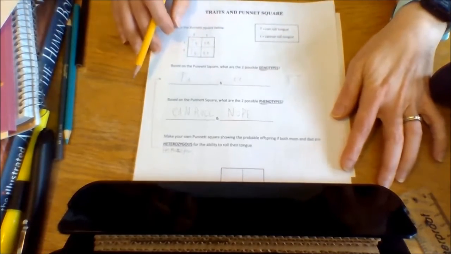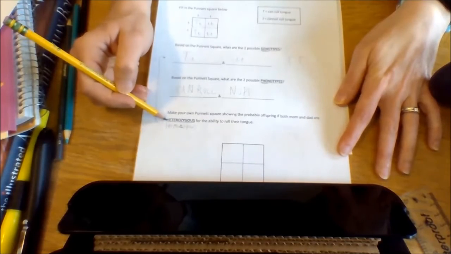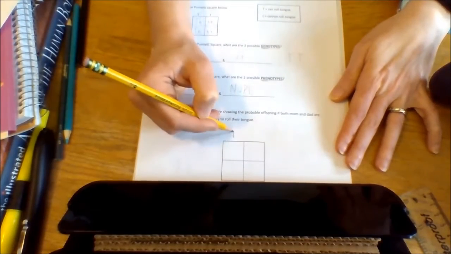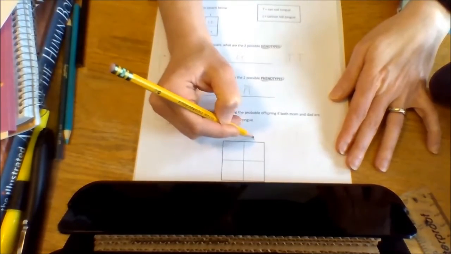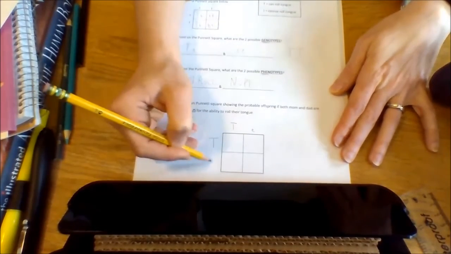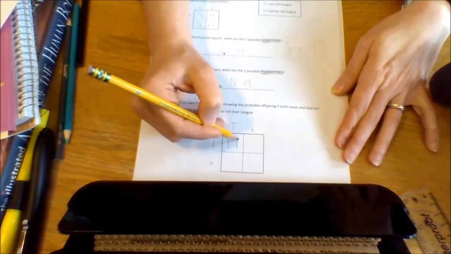So if we're going to do a cross down here for 2 heterozygous individuals, hetero again means different. So I'm going to do, for one parent, 2 different alleles. And for the other parent, I'm going to do 2 different alleles. And then I'm going to do my cross.